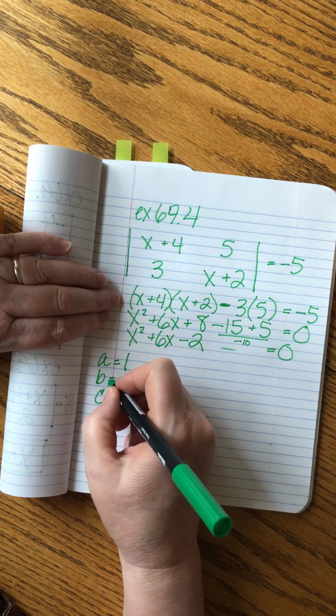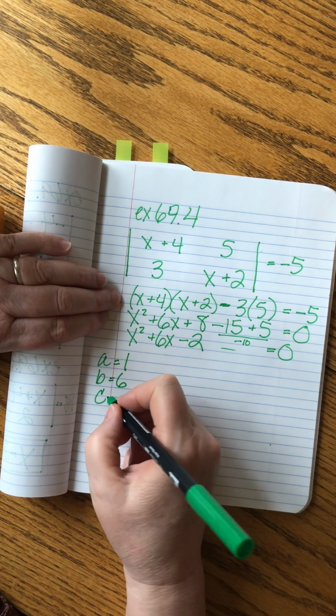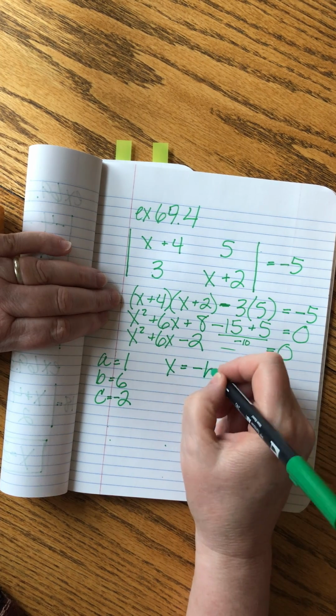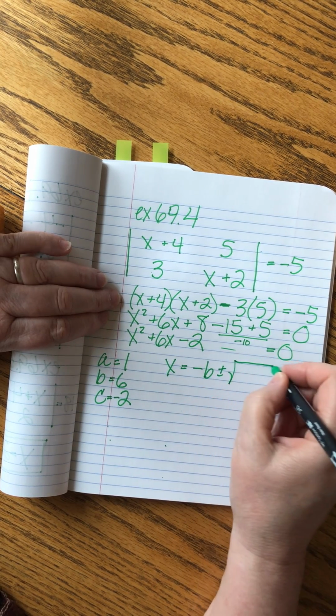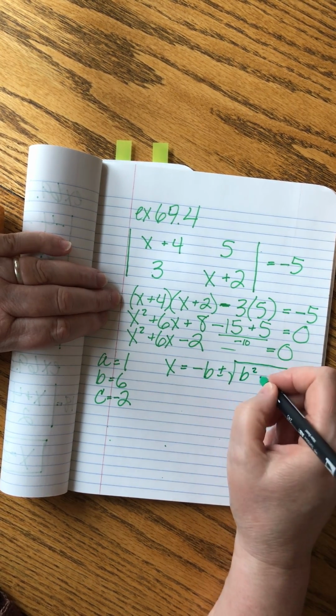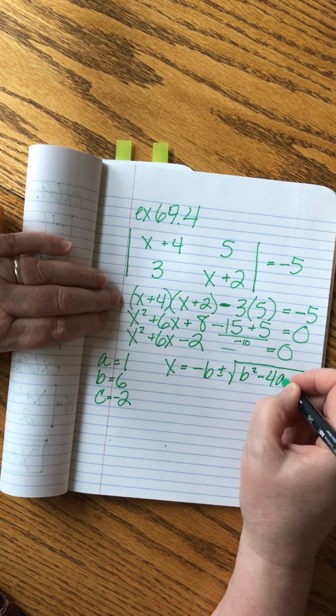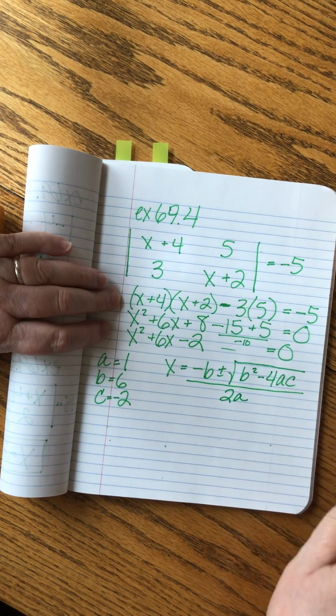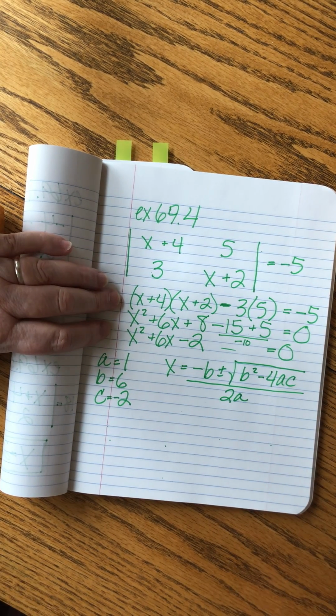A is 1, B is 6, C is minus 2. Remember all this? And here's our formula. Make sure you keep this crisp in your brain. Right? You never know when you're going to be called upon to use the man-eater. So have him at the ready.